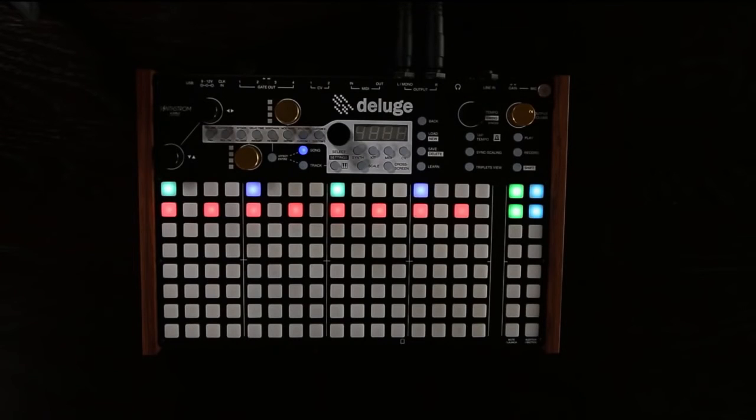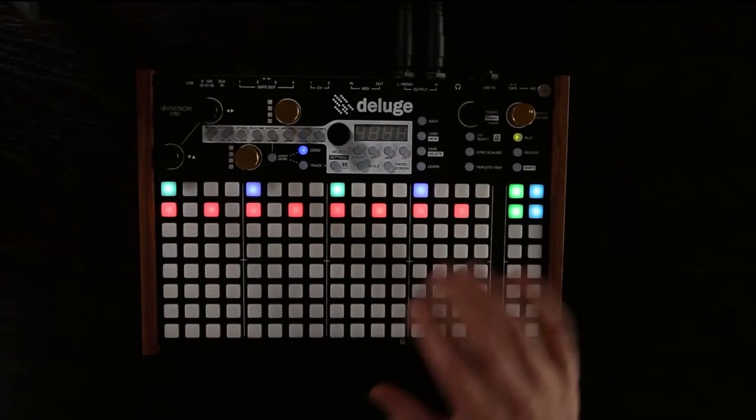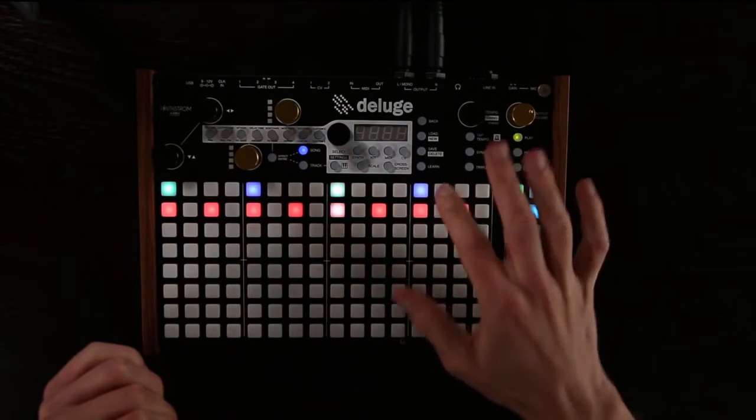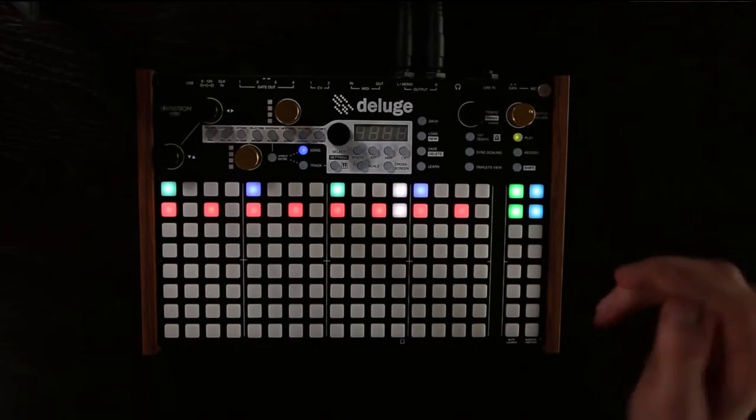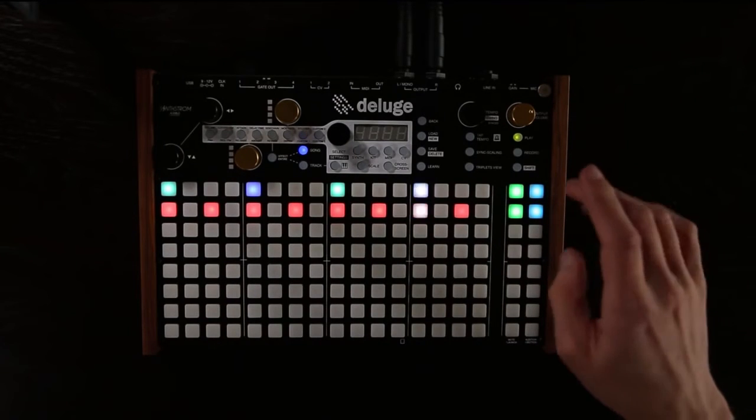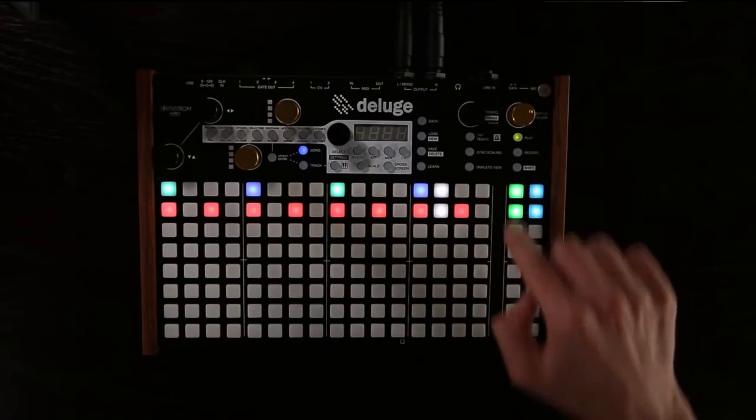I'm back in song view now with two different tracks. You can hear them. There's the bass line down the bottom there, the red one, and the basic beat up there. So these are two different tracks, each occupying their own row of pads. And I'll show you now, in song view, you can stop individual tracks by pressing the launch pad, which is this column here.